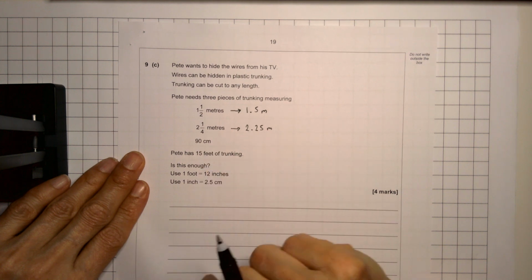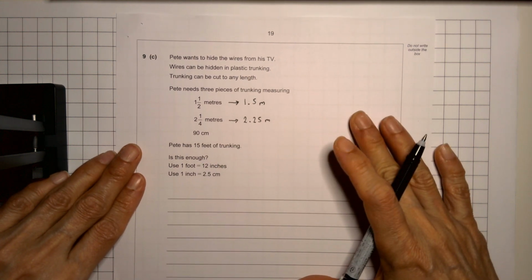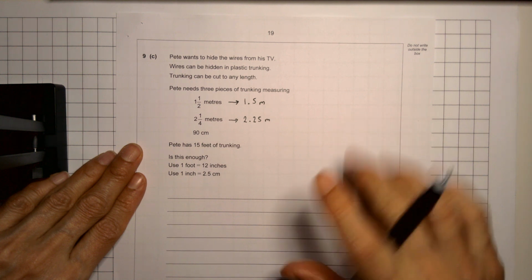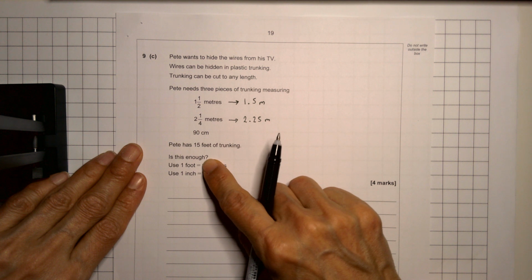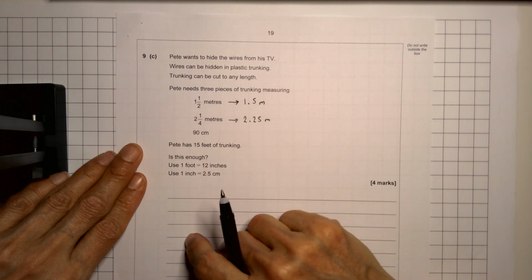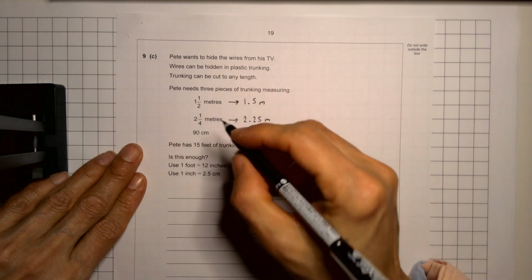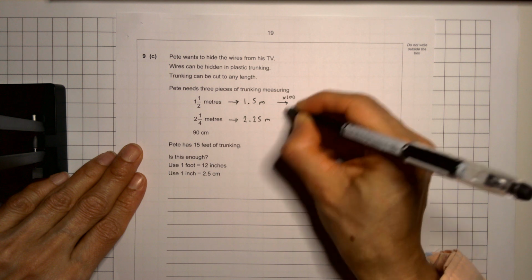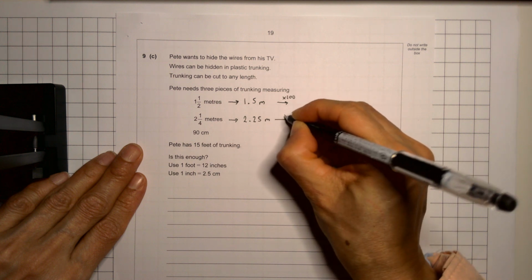So we're going to have to either keep it all in centimeters or meters. This is your personal choice, because the question is, is it enough? There are several ways of doing that. I'm going to find out how many centimeters are in total here. So I'm going to change this one to centimeters by multiplying by 100, and again change that one to centimeters by multiplying by 100.